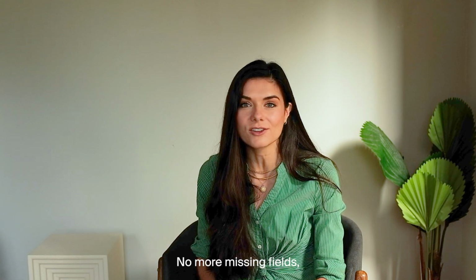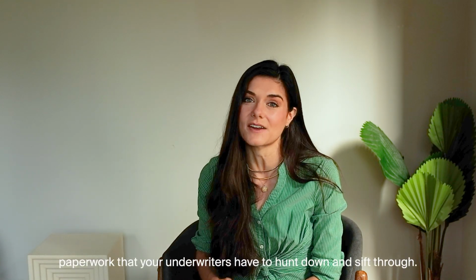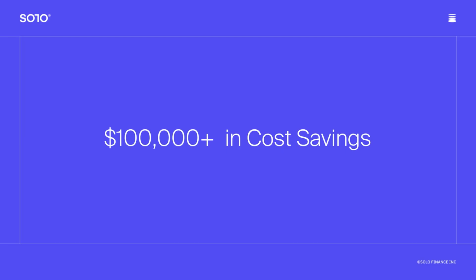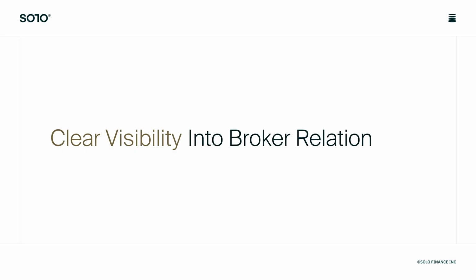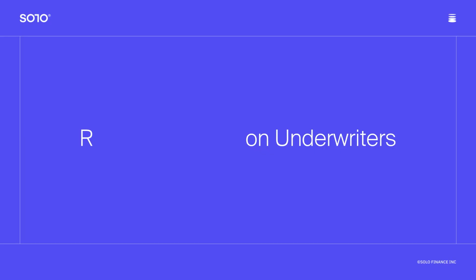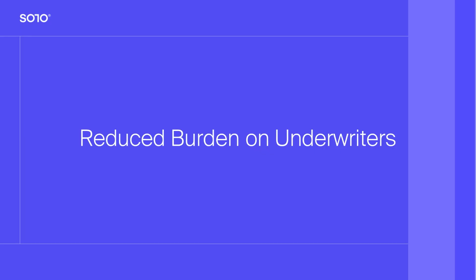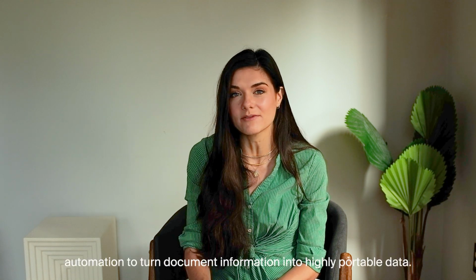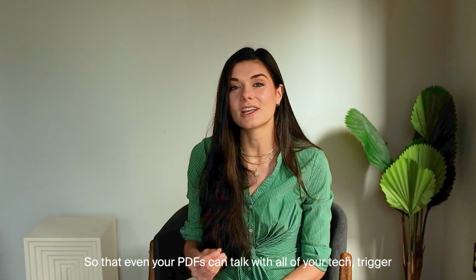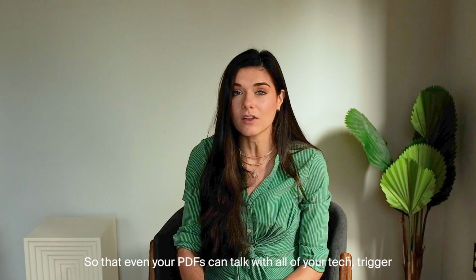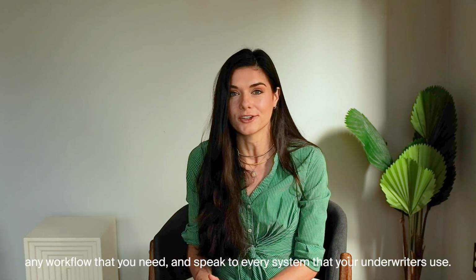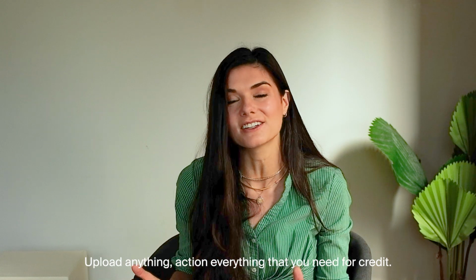No more missing fields, no incomplete documents, and no more incorrect paperwork that your underwriters have to hunt down and sift through. The result: six-figure savings in underwriting costs year to year, clear visibility into your most efficient relationships, reduced burden on your internal team, and faster funding, ultimately for your borrower. We engineered paperwork automation to turn document information into highly portable data, so that even your PDFs can talk with all of your tech, trigger any workflow that you need, and speak to every system that your underwriters use. Upload anything, action everything that you need for credit.